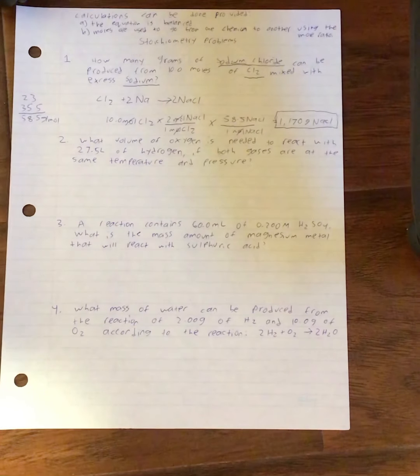1 volume of oxygen is needed to react with 27.5 liters of hydrogen if both gases are at the same temperature and pressure. So, Avogadro, the person the mole concept is named after, and 6.022 times 10 to the power of 23 is named Avogadro's number. He was a chemist a couple hundred years ago, and he has a hypothesis that says equal volumes of all gases at the same temperature and pressure contain equal numbers of particles.